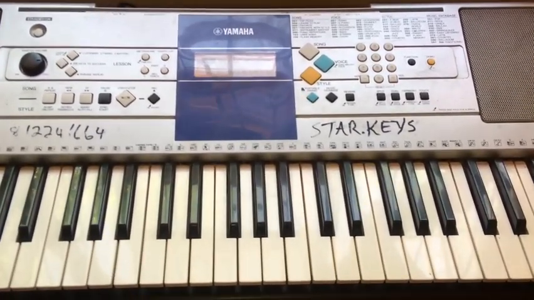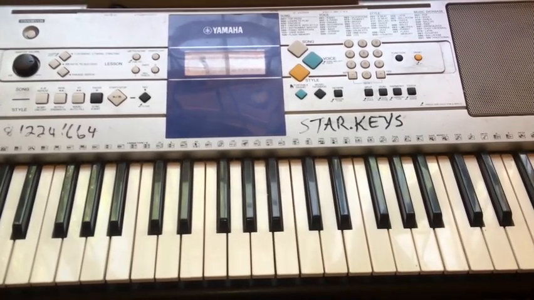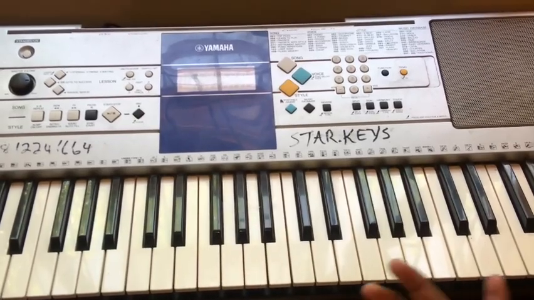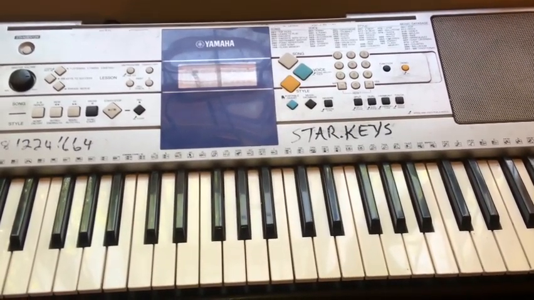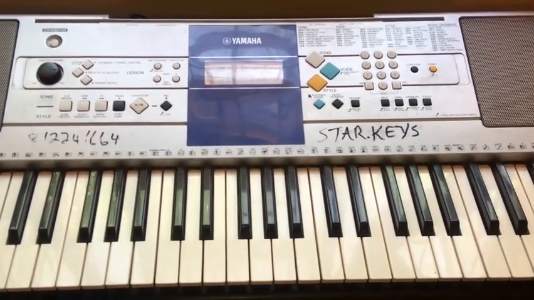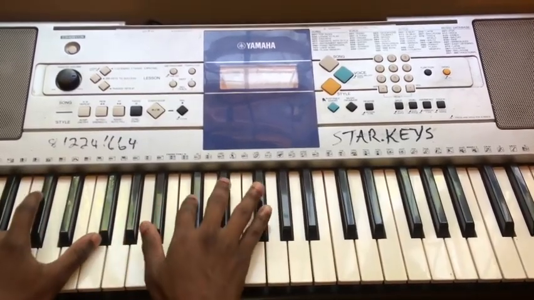Alright, 14, modulation and transposition. Modulation is when you are in one key and you decide to go up one key, a half step or a whole step. Transposition is when we take one song into a whole new key. For example, I play Amazing Grace.